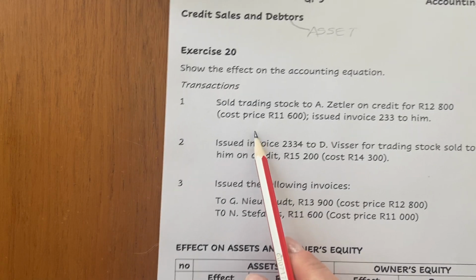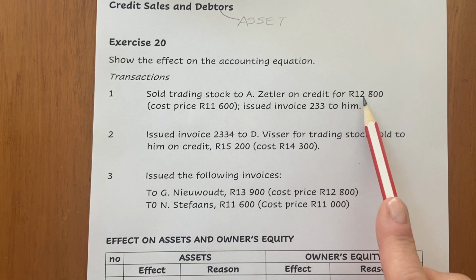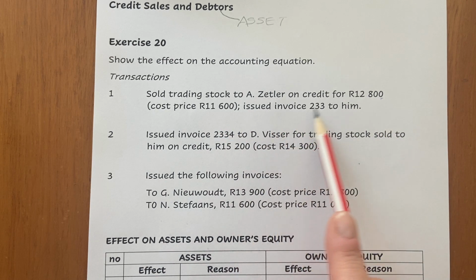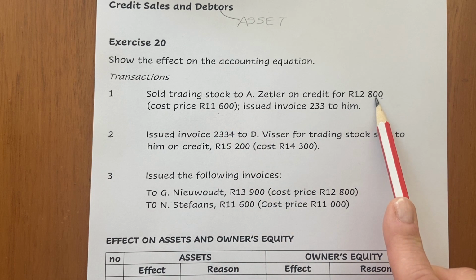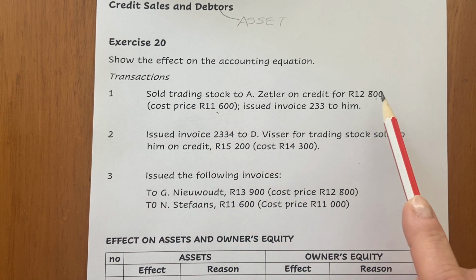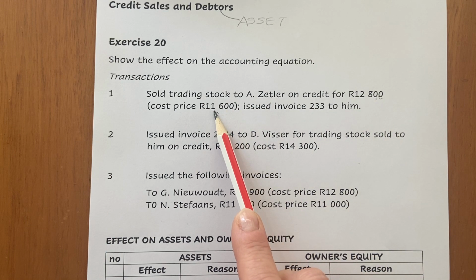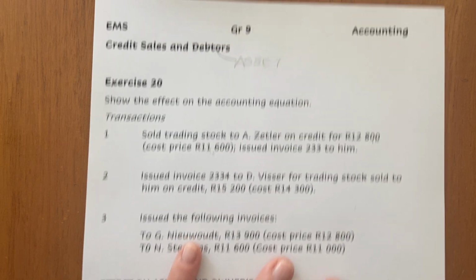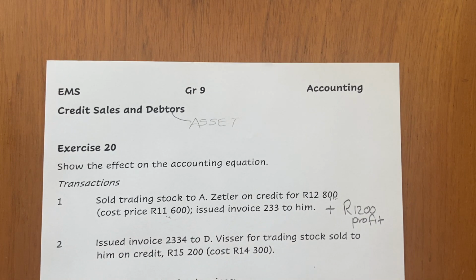Right, so let's see. What are the transactions? Sold trading stock, first one, to Zettler on credit for 12,800 Rand, and we issued an invoice. And the original cost price of the trading stock that I'm going to sell now was 11,600 Rand. So what does that mean? If I sell something for 12,800 Rand, and that something costs me 11,600, what do I make? Now, you know that by now. Yes, you are right. You make a profit of 1,200 Rand. That's my profit. That's the money that I'm going to put in my pocket.